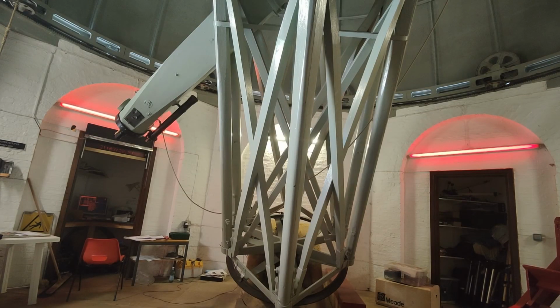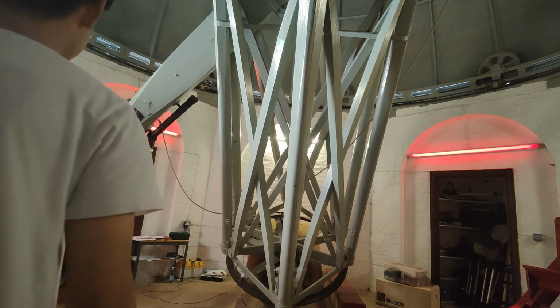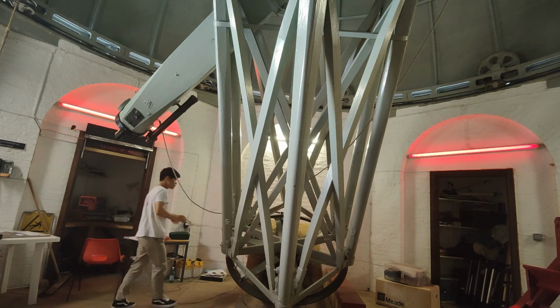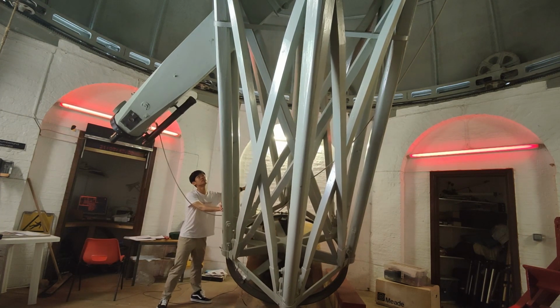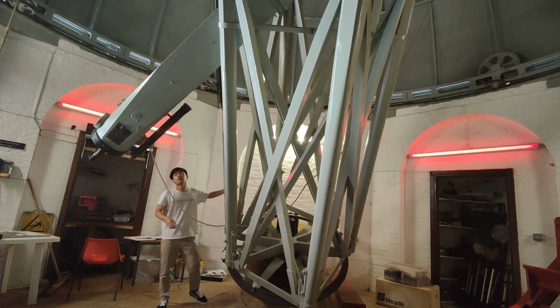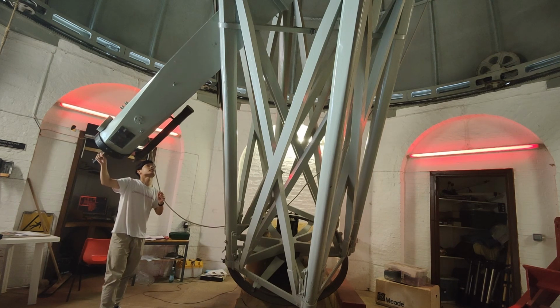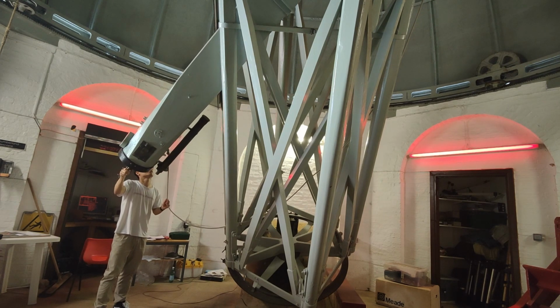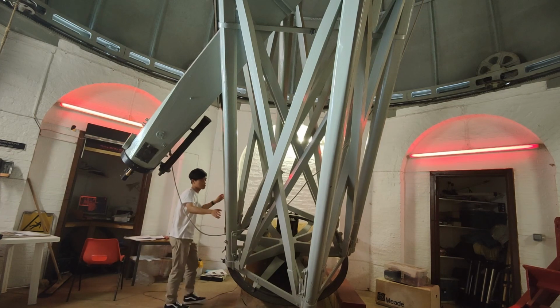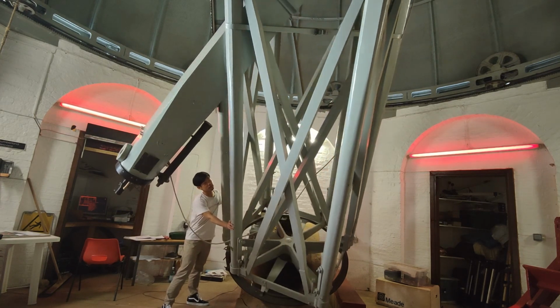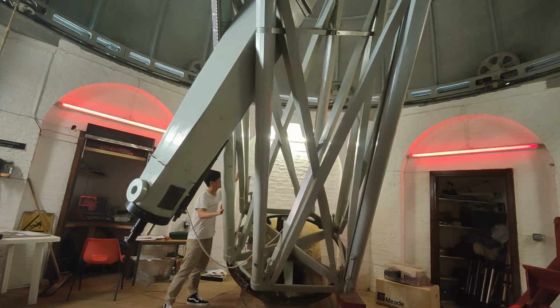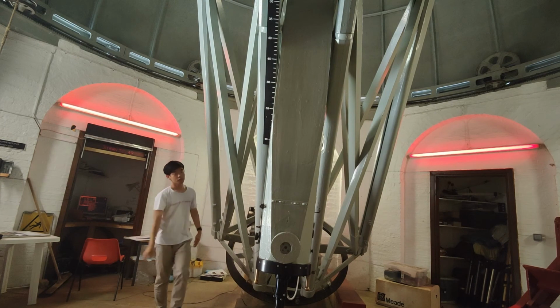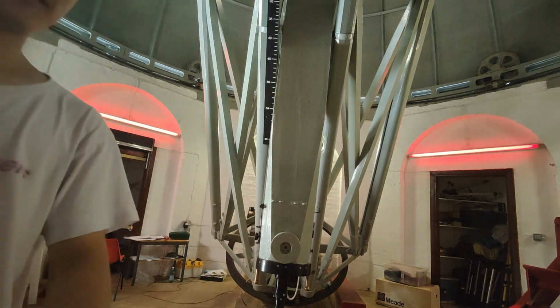And the last thing to do is to point the telescope towards the zenith, or the very top. This is to minimize the stress in the telescope tube and to prolong its lifetime. Set the declination to 52, roughly the latitude here, and it will automatically point towards the zenith when we adjust the right ascension. Cool. And that's it.